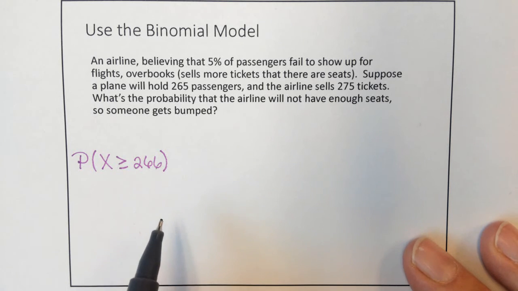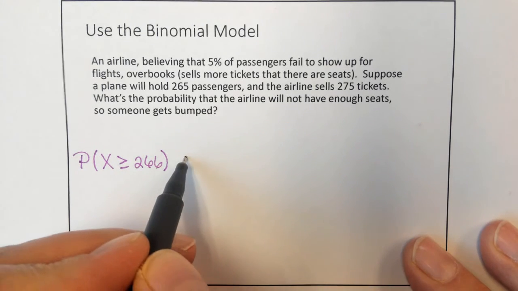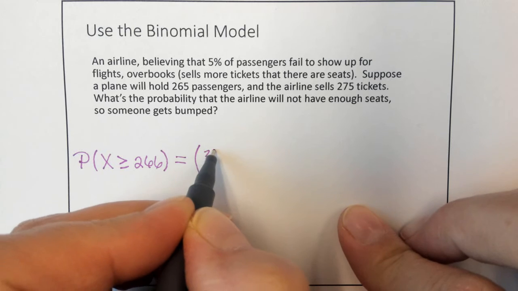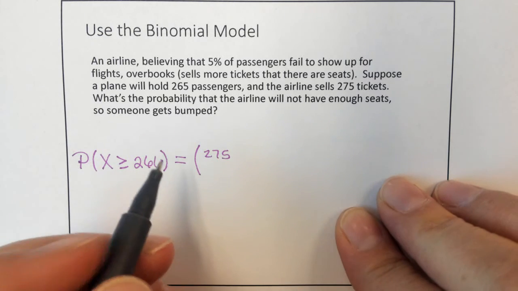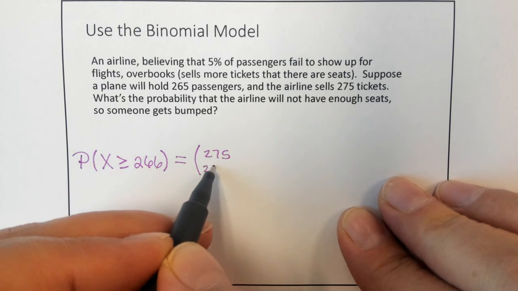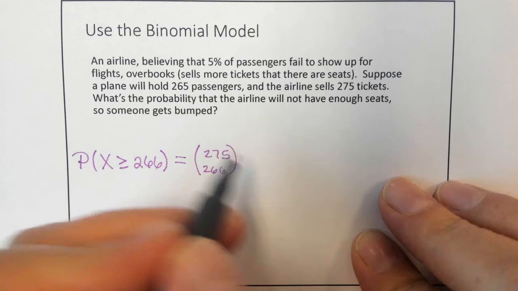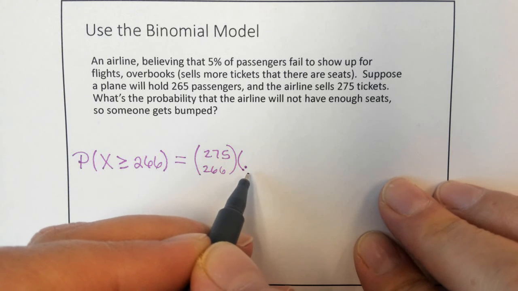So we're counting successes out of a total 275. That's a binomial distribution. So if we use our binomial formula, if we had 275 potential flyers who could show up with a ticket, and 266 of those show up, there's a lot of ways that can happen. This counts those ways.